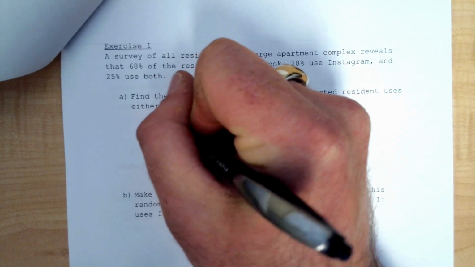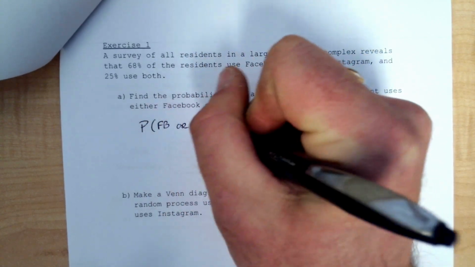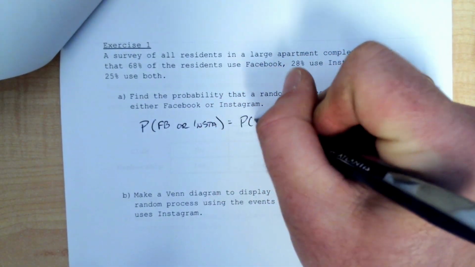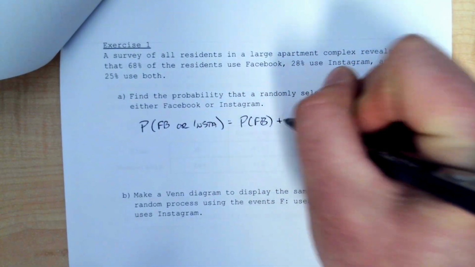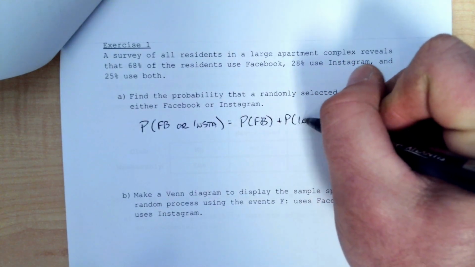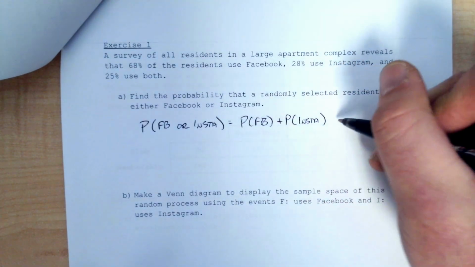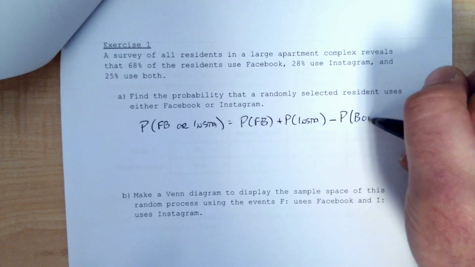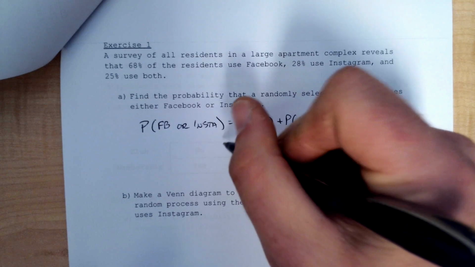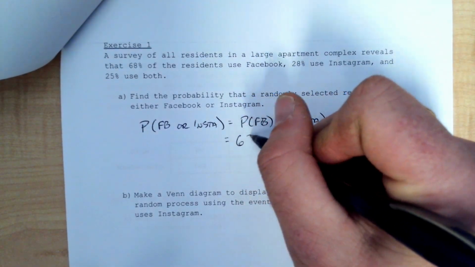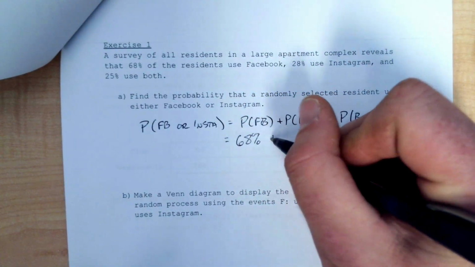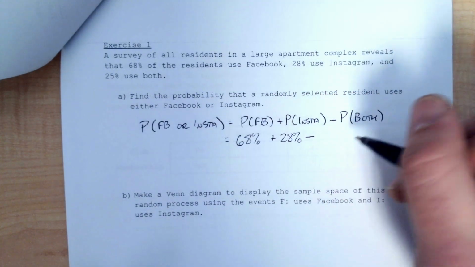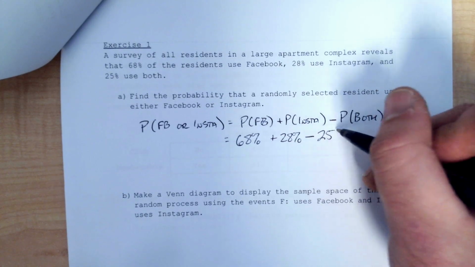So probability of Facebook or Insta would equal the probability of Facebook plus the probability of Insta. But again, we don't want to double count, so we will subtract the probability of both, because this 68% and this 28%, somewhere in there, both have the 25%.